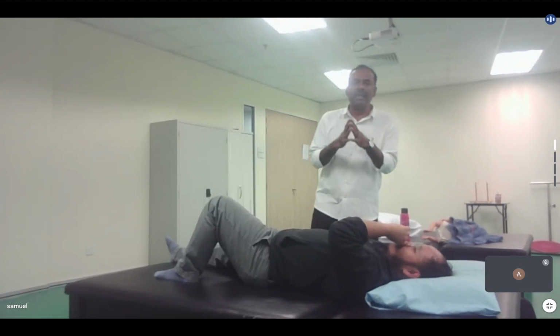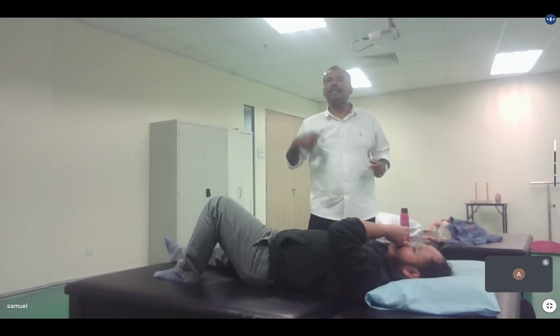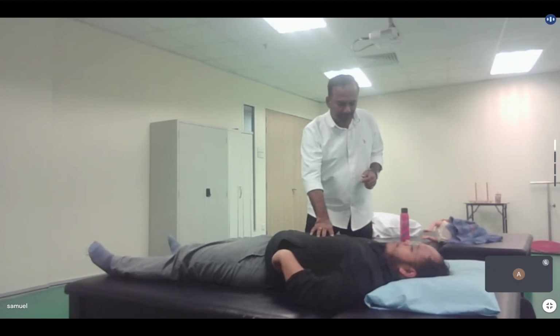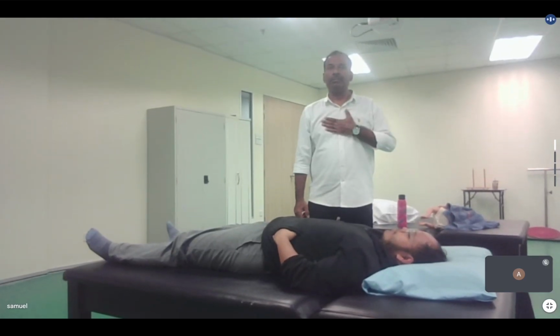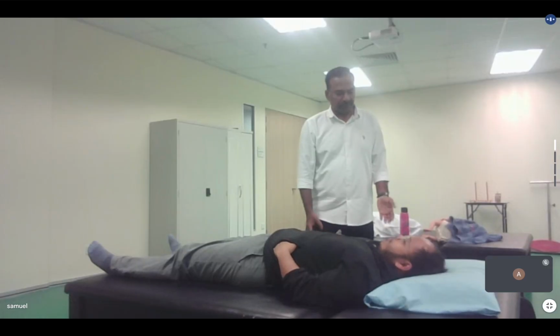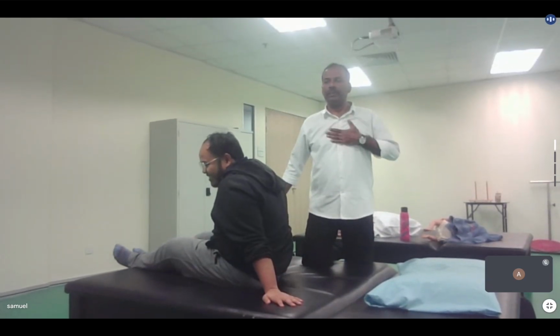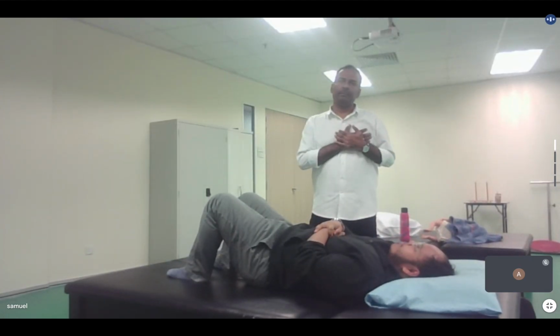Paroxysmal means something that happens often. So this gentleman will wake up many times in the night because he cannot breathe. Suddenly in the night he wakes up because he cannot breathe. Because this could be a sign of heart failure.